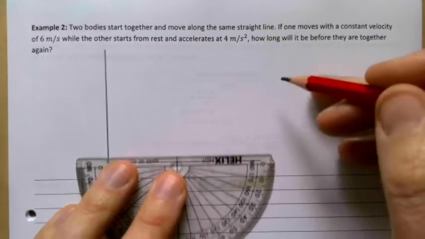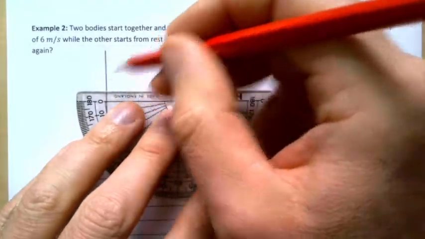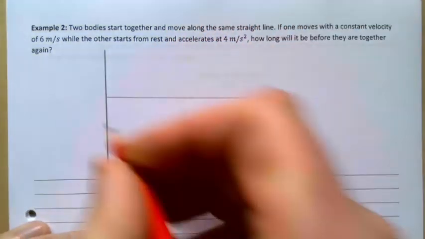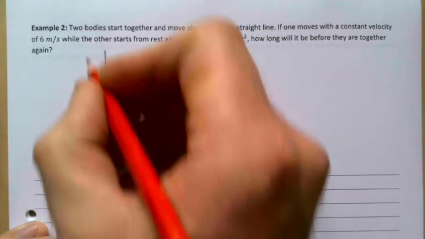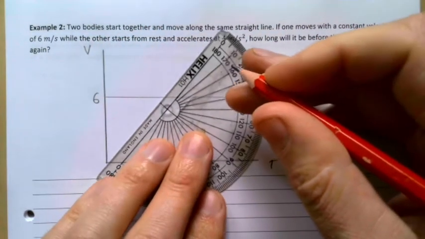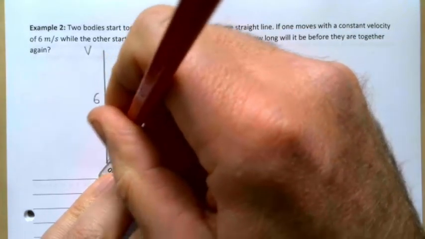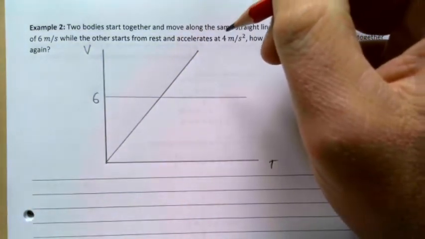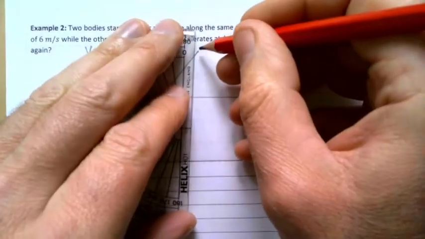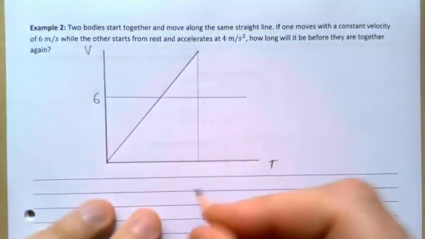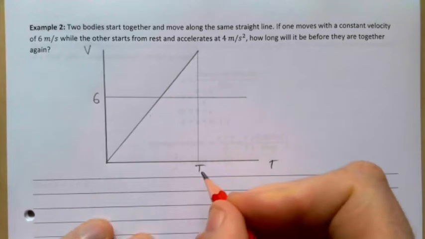If it's traveling with a constant velocity, it's just going to be a horizontal line going across the whole time, and that's going in at 6. That's our velocity here, and that's our time. If the other one's accelerating, then it's going to be going like this here, and then getting faster. And at some time, we're going to call it t, then they'll meet up with each other. So I'm going to put my t here.